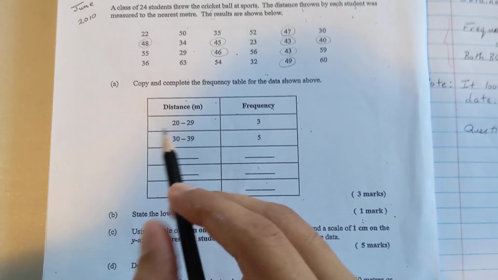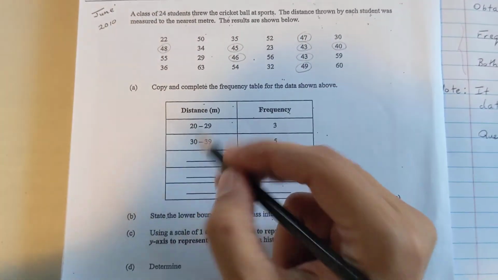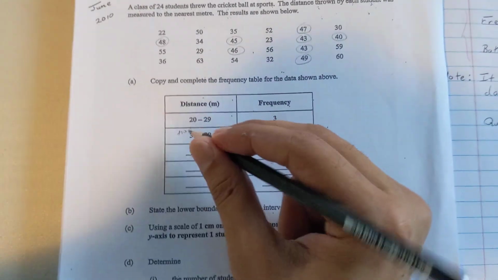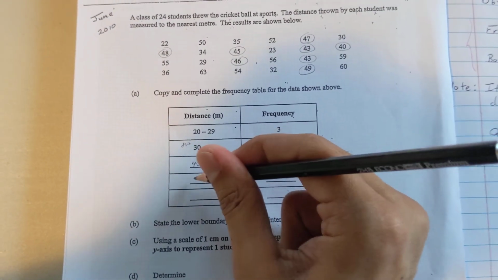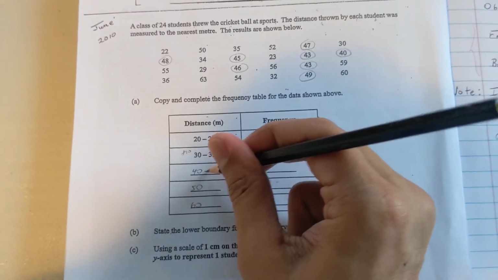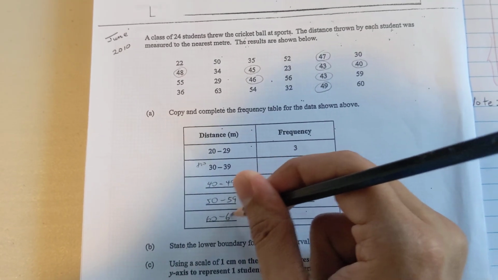So they didn't do the intervals, but again, the interval is just a pattern. 20 to 29, 30 to 39. How much are you jumping by? 30 minus 20, jumping in 10. So that means 20, 30, then 40, 50, 60. Or you could do it going across if you like: 29, 39, 49, 59, 69.